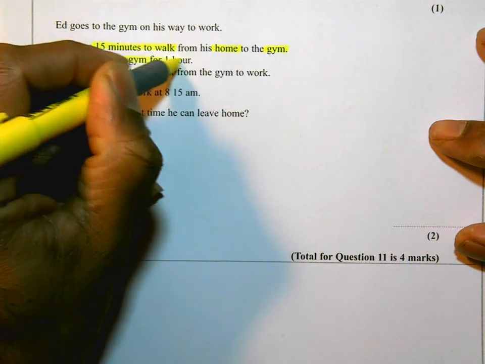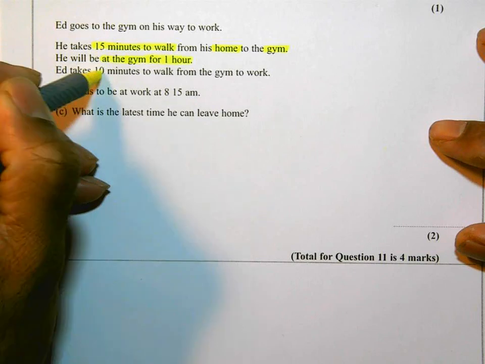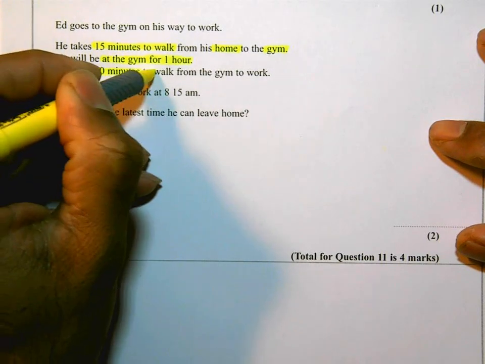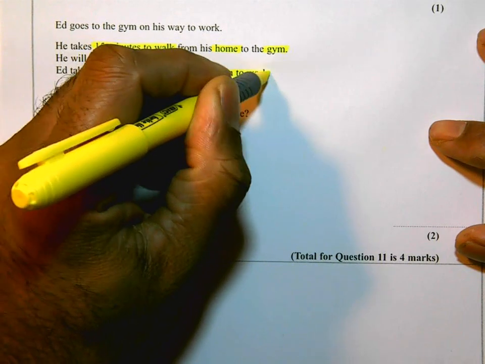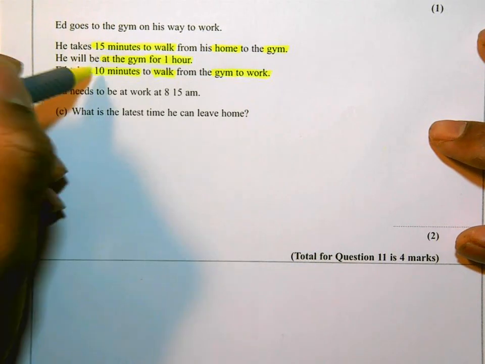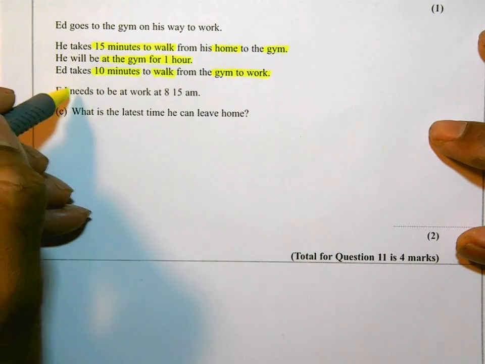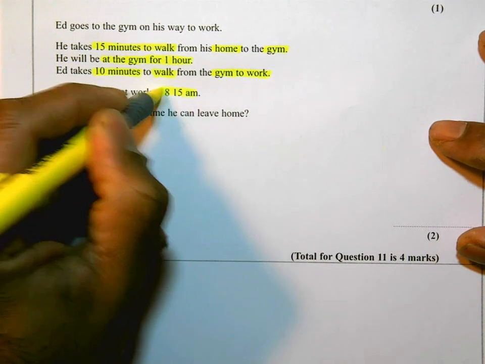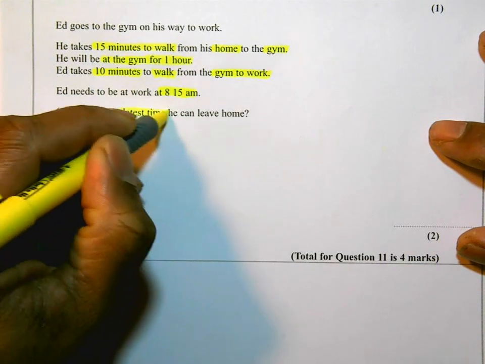So he's at the gym for 1 hour. Ed takes 10 minutes to walk from the gym to work. Okay, so he takes 10 minutes to walk from the gym to work. He needs to be at work at 8:15 a.m. And then this is it. What's the latest he could leave home?